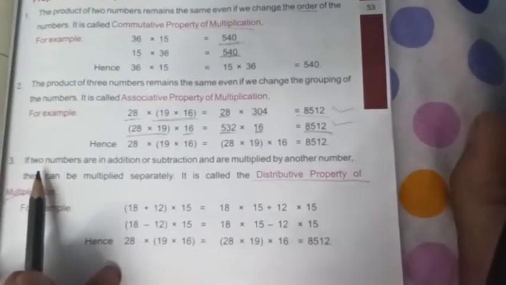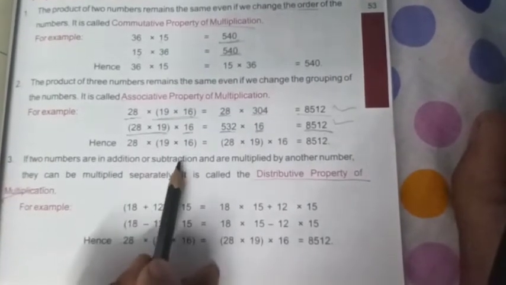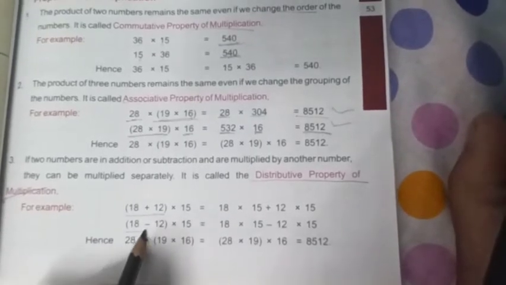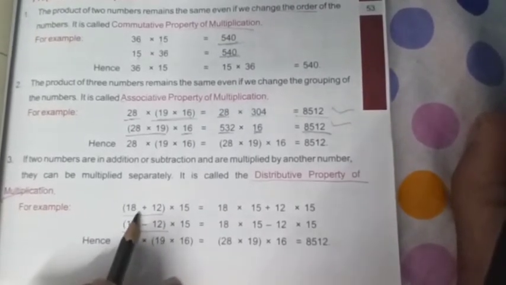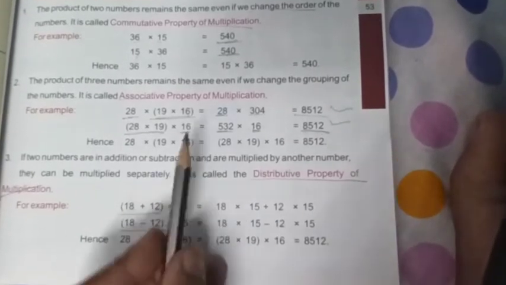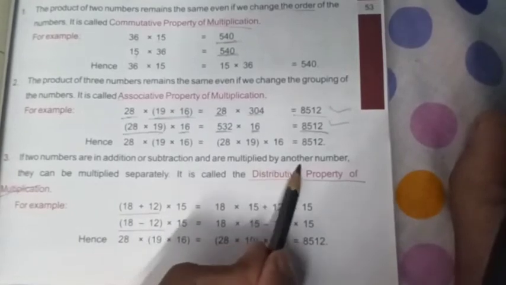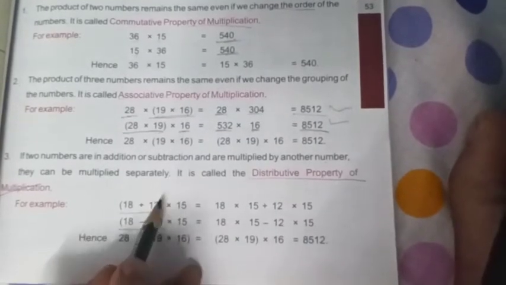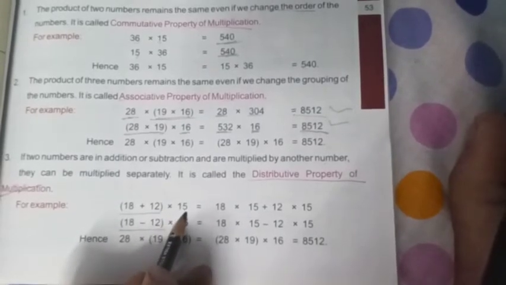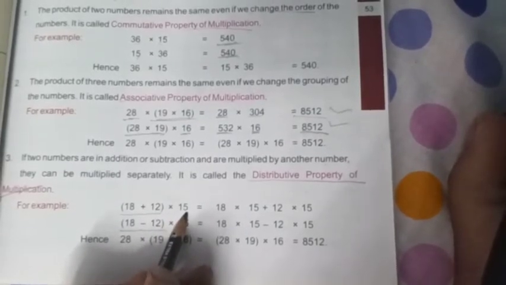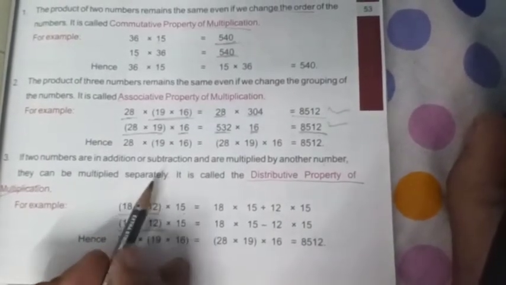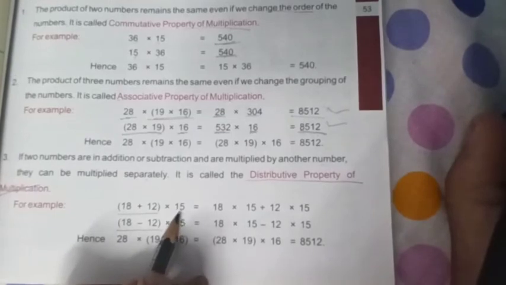What it says is, if two numbers are in addition or subtraction, here two numbers are given, they are in addition, 18 plus 12, or in subtraction, 18 minus 12, and are multiplied by another number. We are multiplying the numbers that are in addition by a number. Here we are multiplying it by 15. They can be multiplied separately, so we can multiply them separately.